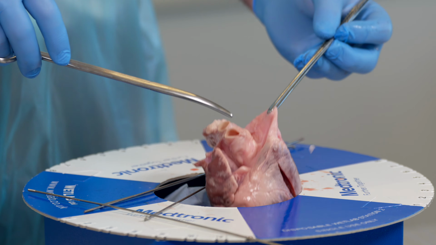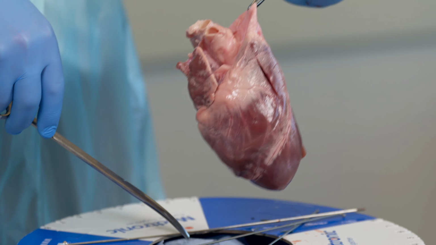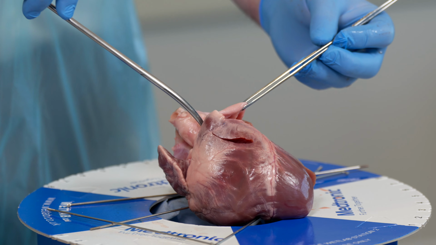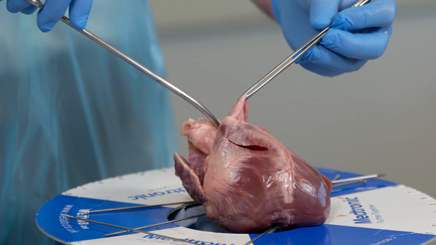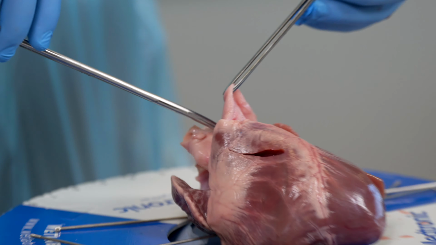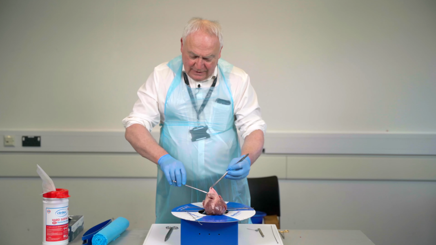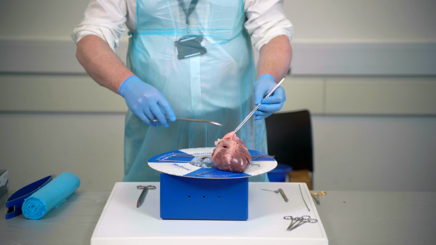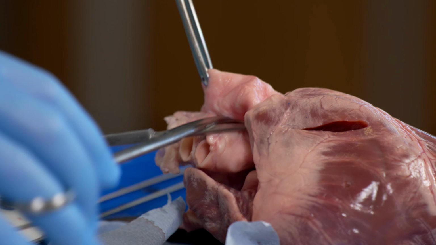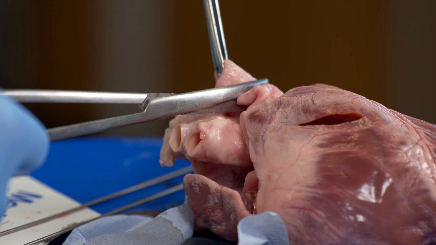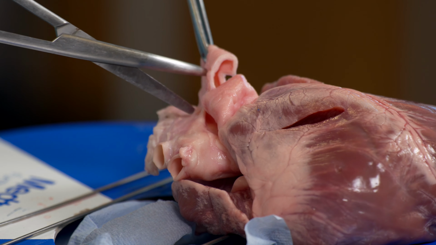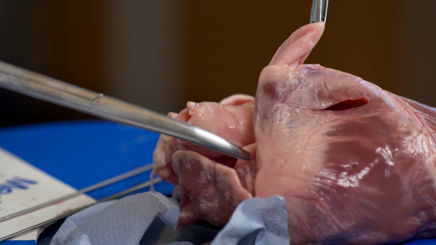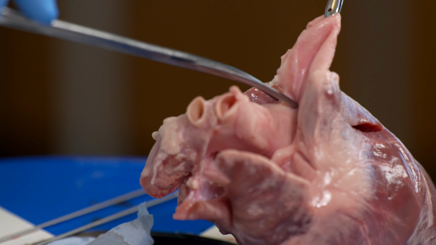So what I'm doing just now is just separating out the pulmonary trunk from the ascending aorta, and there are these little ligaments which attach the two structures together, and eventually we'll get in behind the pulmonary trunk. Here we are. So for our dissection of the heart, we separate the pulmonary trunk from the ascending aorta, and then we transect the pulmonary trunk. And this allows us to get good access to the ascending aorta.